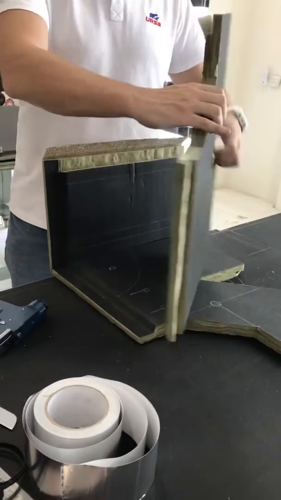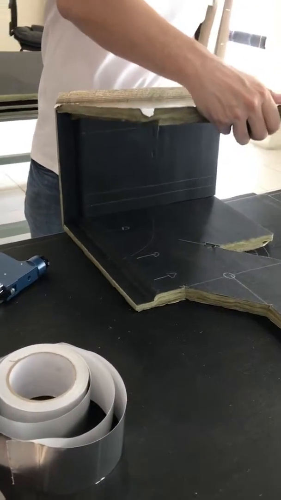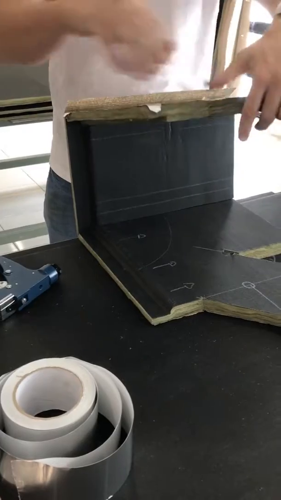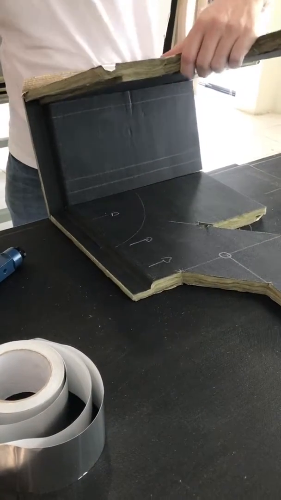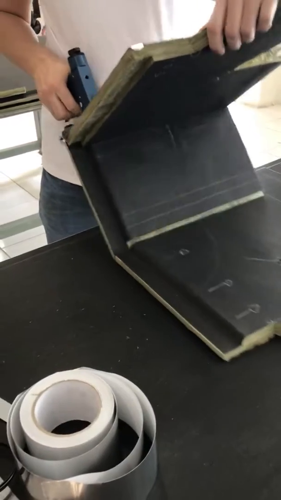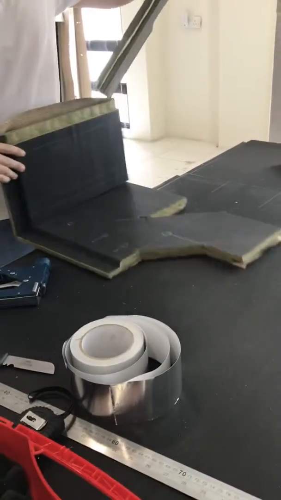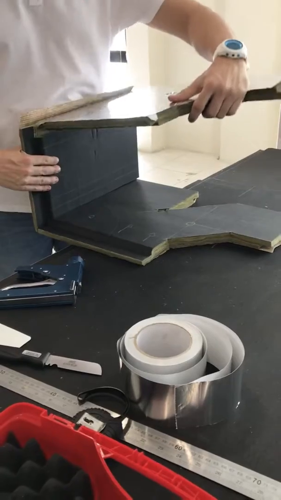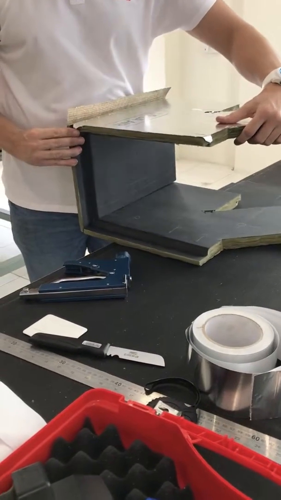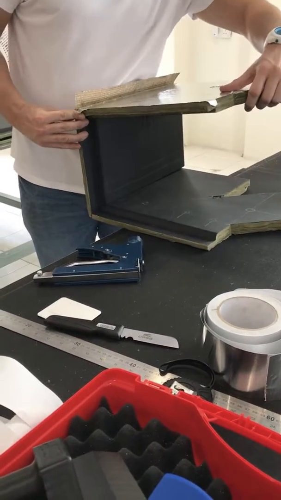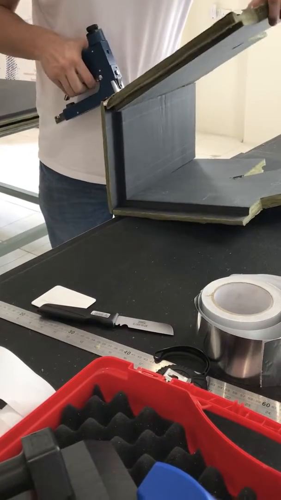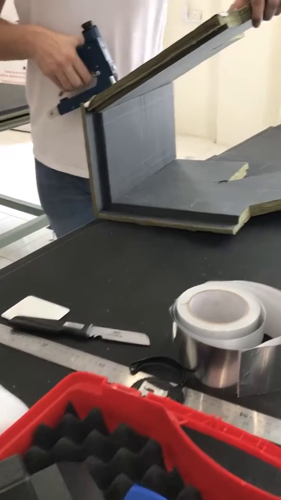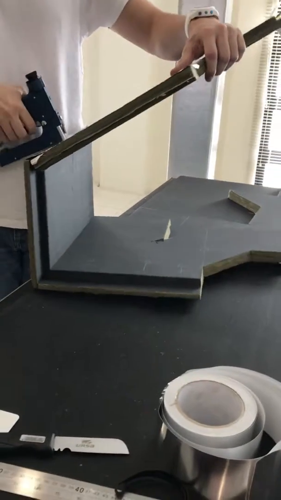The second covering. Oops. No. I should be able to do it by myself.